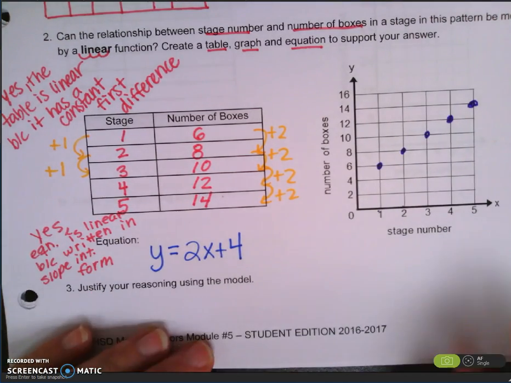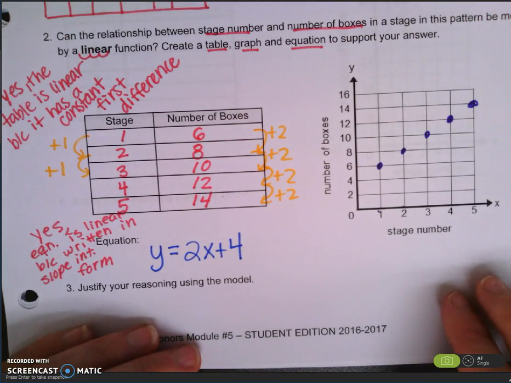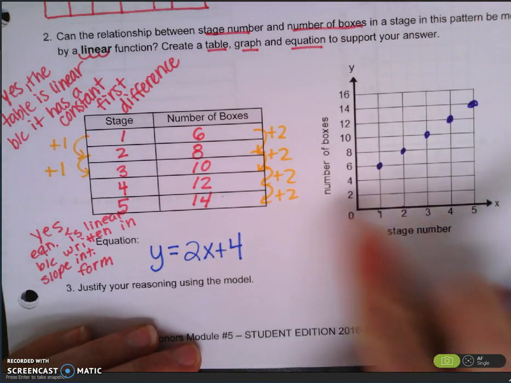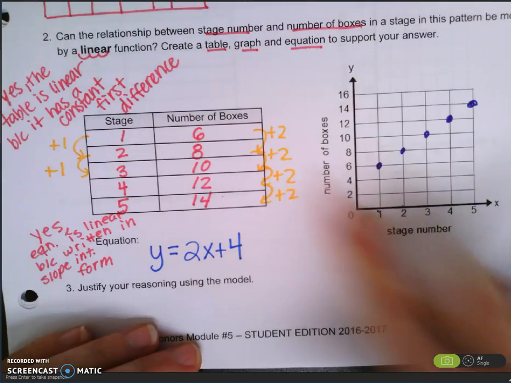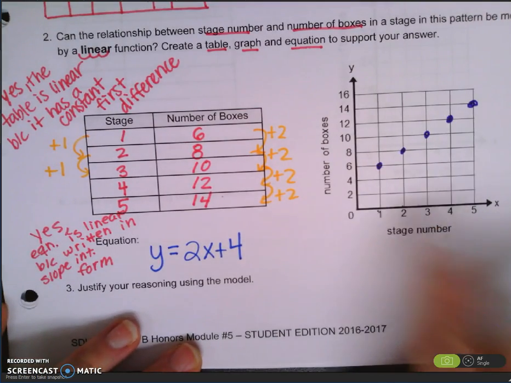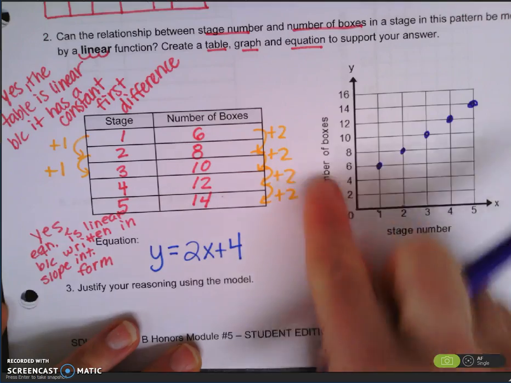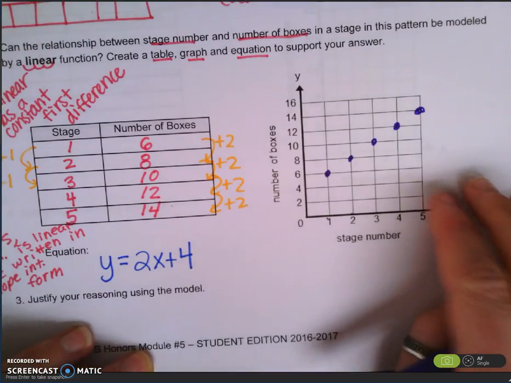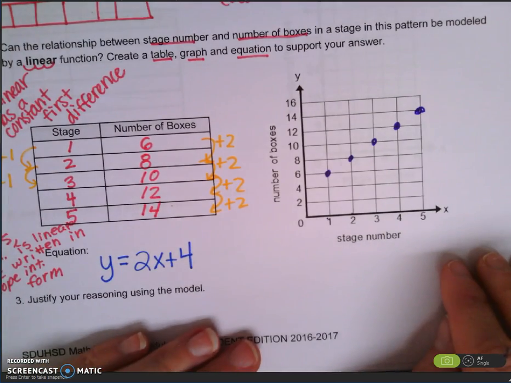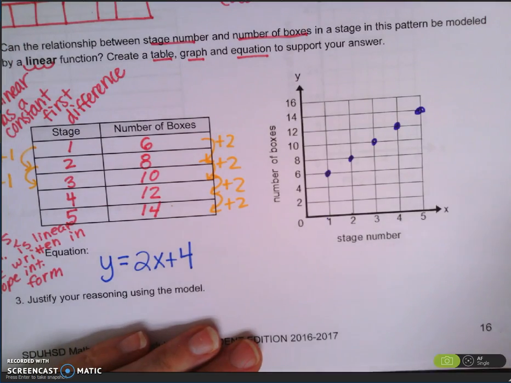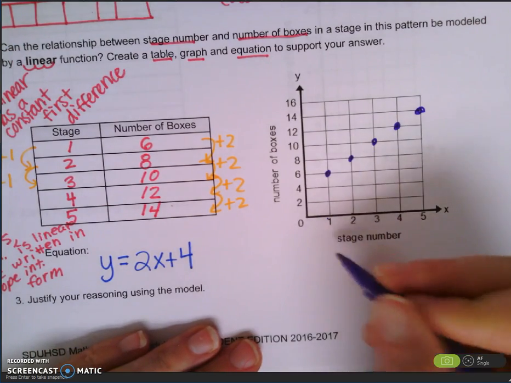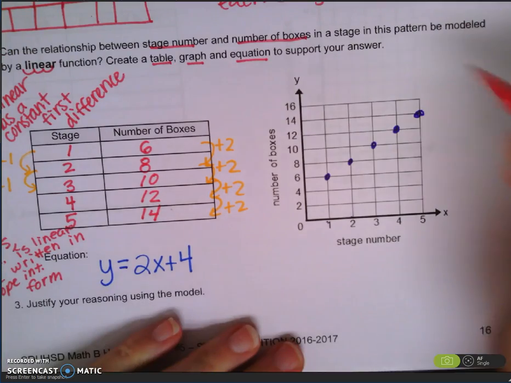Should I connect my data points? No, I should not. Remember, this is called a discrete graph. I should not connect them because I can't have a partial stage number or a partial box. Think if that was cereal and we had to cut part of a box, there'd be cereal everywhere. So let's think about this. Is the graph linear? Yes.